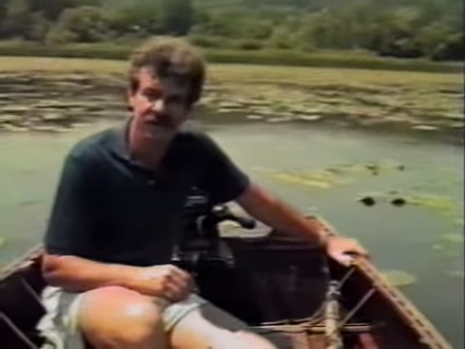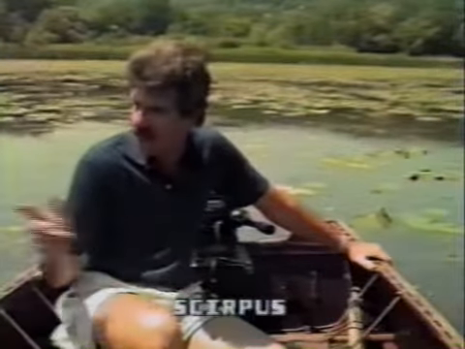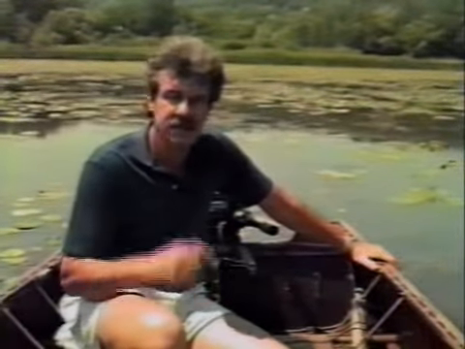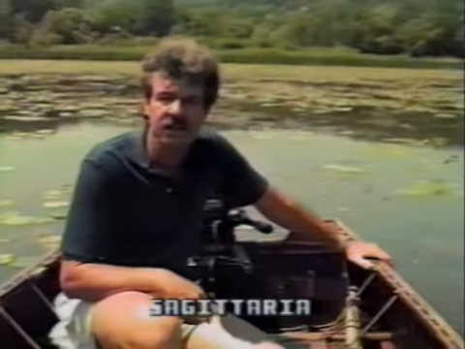The second type, in some situations, can be dominant. These are the bulrushes, or Scirpus, genus Scirpus. The third type is not present in this particular habitat, but again, it can be fairly common in some littoral areas, and that's arrowhead, or Sagittaria.